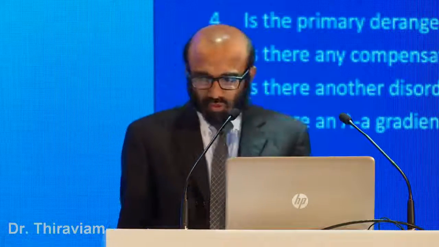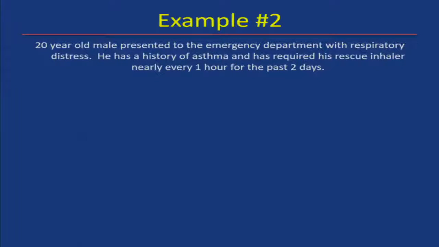If I move on to another example to show a slightly different nuance, this patient is an asthmatic patient who's presented to emergency, has been using an inhaler quite often. The asthma has been getting worse and is now in hospital.